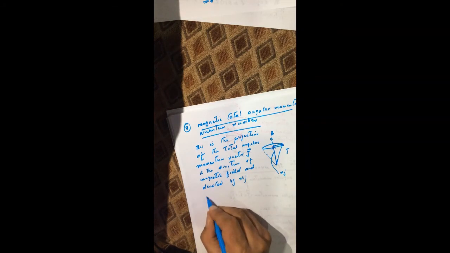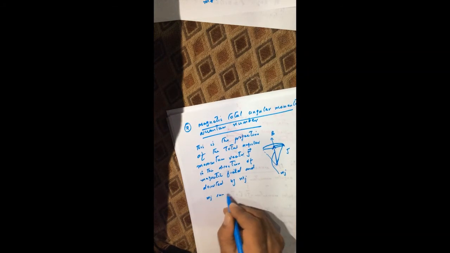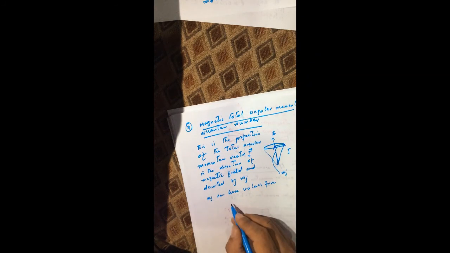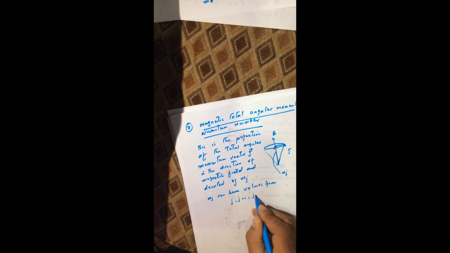Now mj can have values from j, j minus 1, j minus 2, 0, 1, 2, up to minus j.